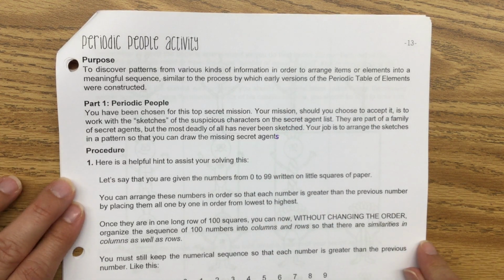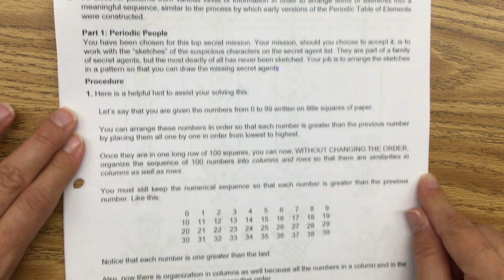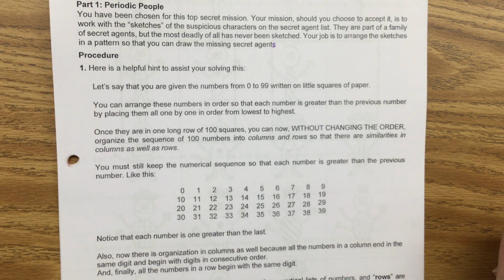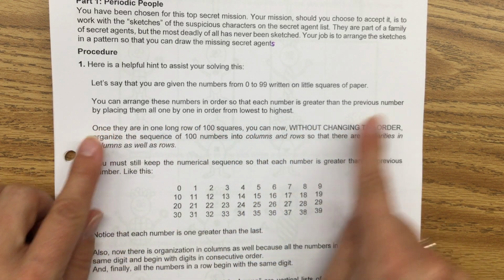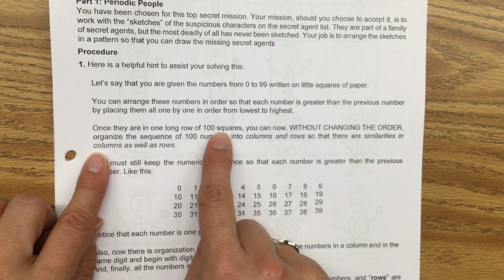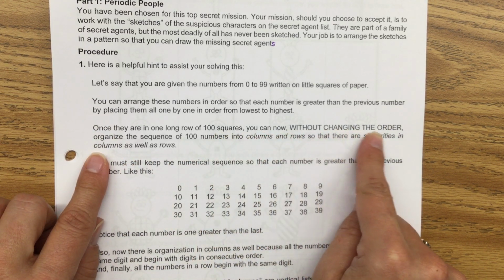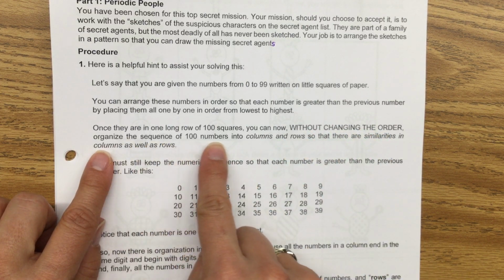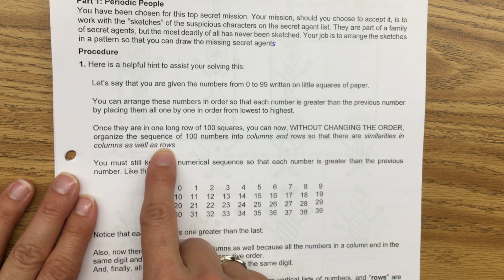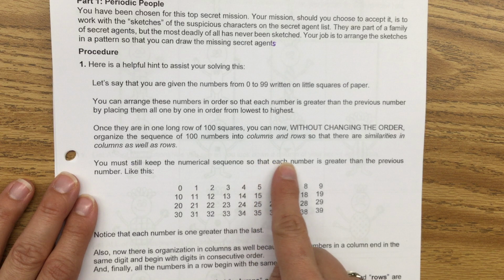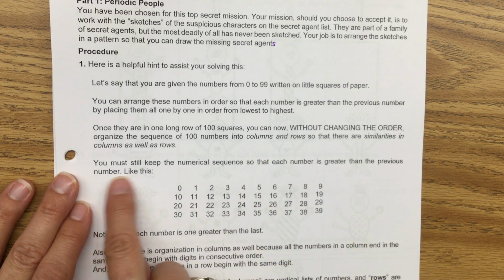Okay. Here is a helpful hint to assist you in solving this task. Let's say that you're given the numbers from 0 to 99 written on tiny squares of paper. You can arrange these numbers in order so that each number is greater than the previous number by placing them all one by one in order from lowest to highest. Once they are in a long row of 100 squares, you can now, without changing the order, organize the sequence of 100 numbers into columns and rows so that there are similarities in columns as well as rows. You must still keep the numerical sequence that each number is greater than the previous number, like this.